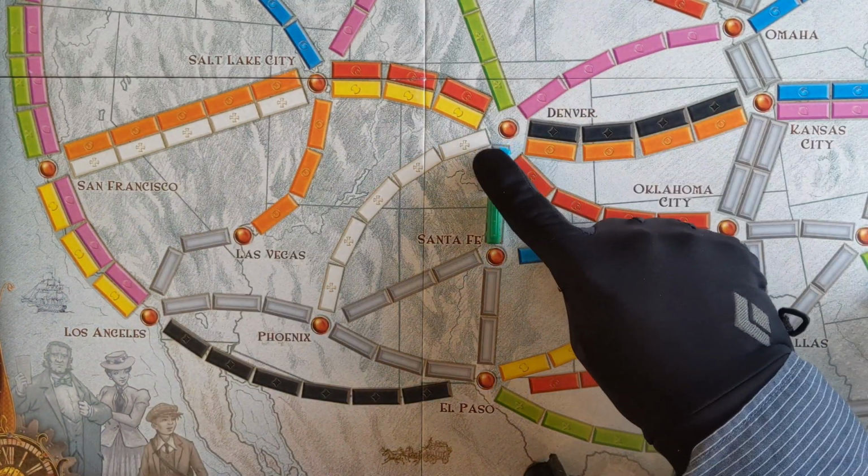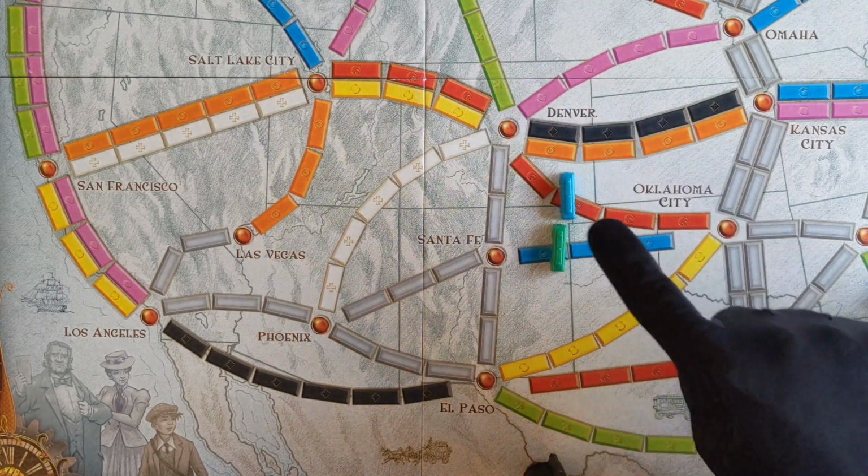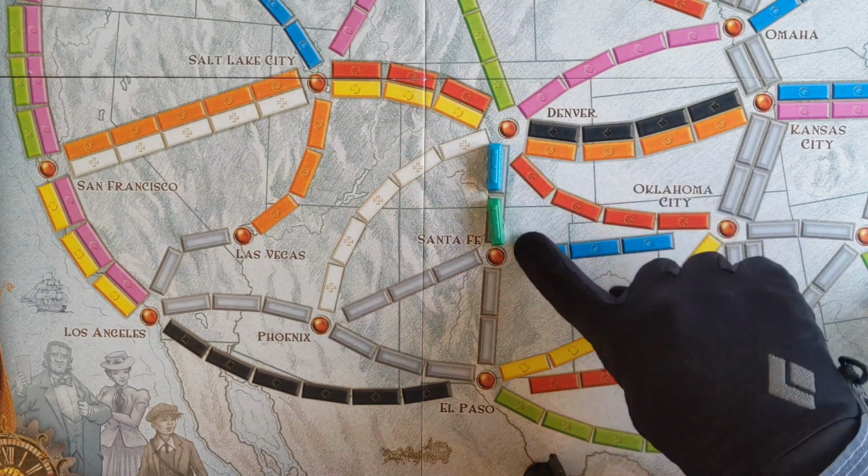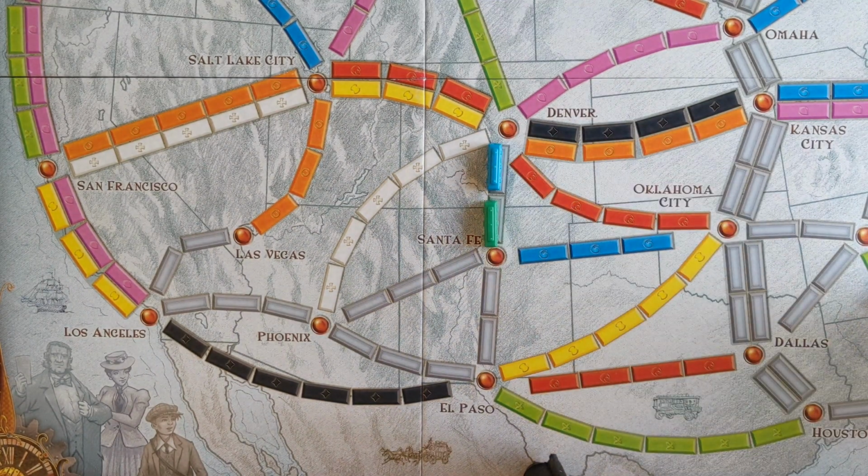So each rectangle can take a train car. And so, for example, if you wanted to connect Denver and Santa Fe, you would put train cars on this little route here from Denver to Santa Fe, right? And so on.